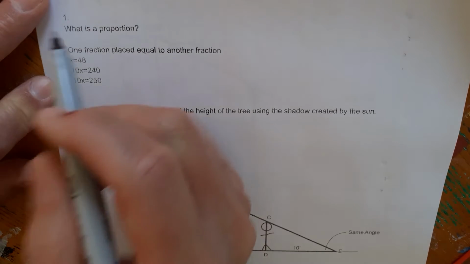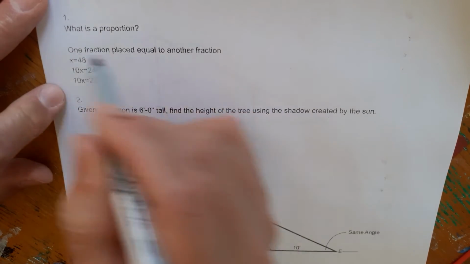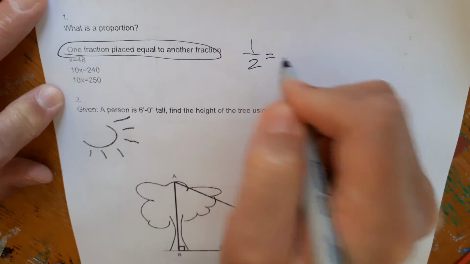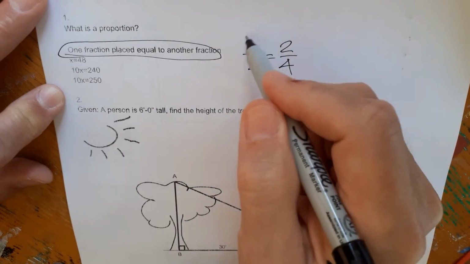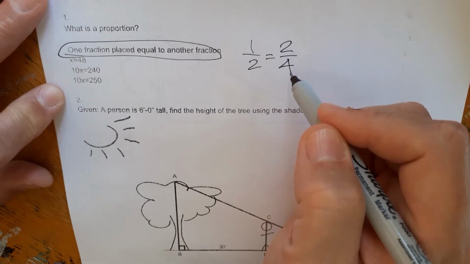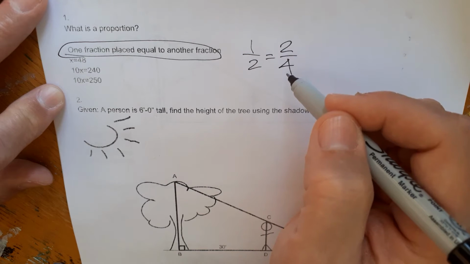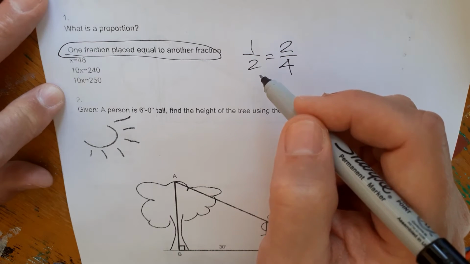So with that said, what is a proportion? A proportion is one fraction placed equal to another. So if we have 1/2 equal to 2/4, this is a proportion. This is a fraction, and it's placed equal to a fraction. These fractions are equal. This one is 1/2, and if simplified, 2/4 is 1/2 also. So this is a valid statement. But this is what a proportion is.